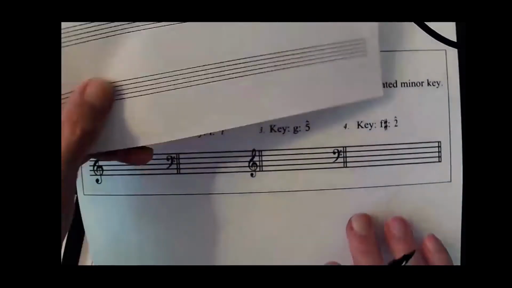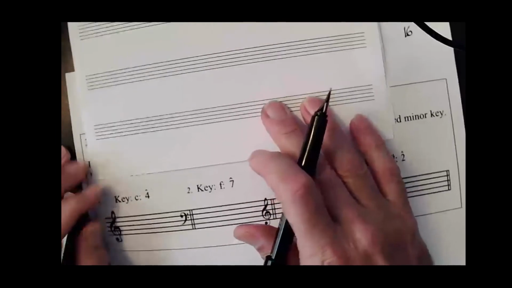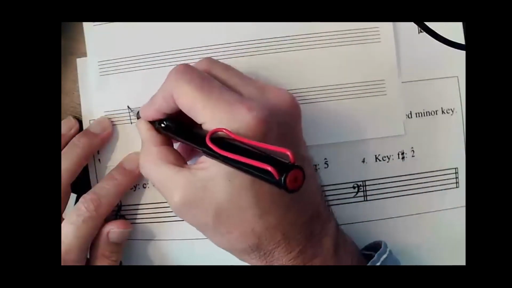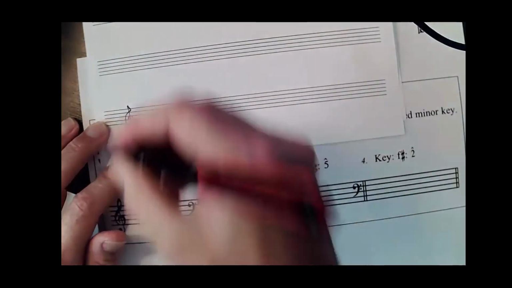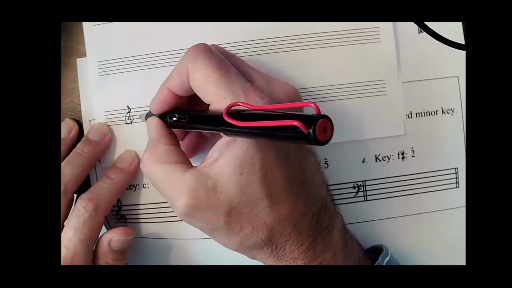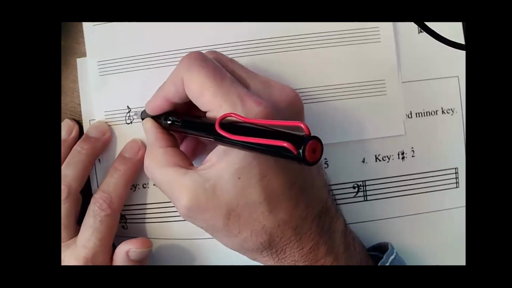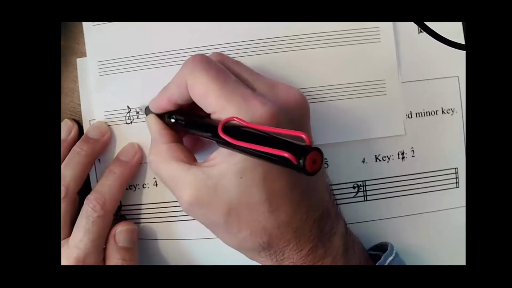As always, I like to use a piece of scrap paper. So on my scrap paper, I'm going to go ahead and write the key signature in the treble clef of the key of C minor. Notice you need to know your minor key signatures here. So if you don't remember them, you need to go back and practice them and drill a little bit so that they're nice and fluent. Otherwise, that'll really hang you up. So the key of C minor is 3 flats.